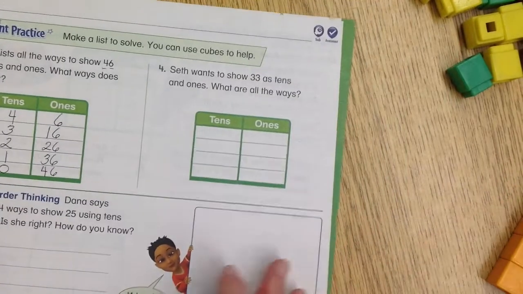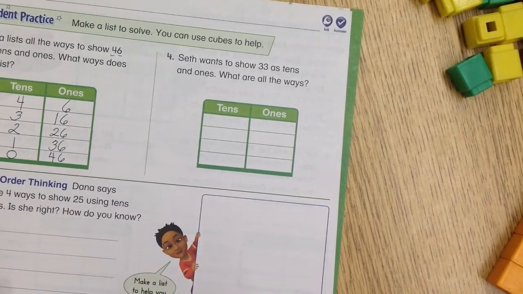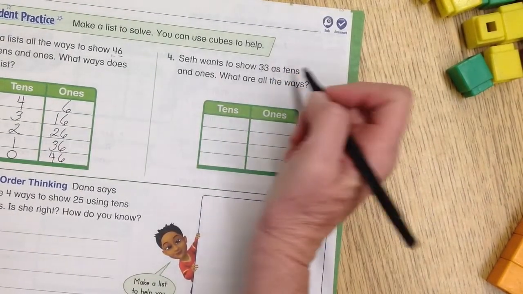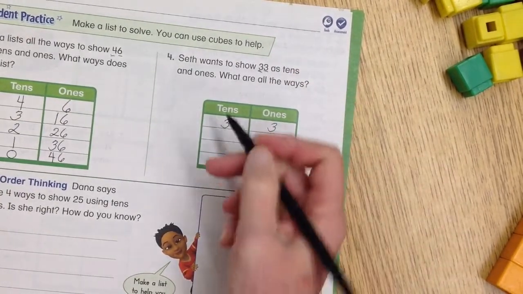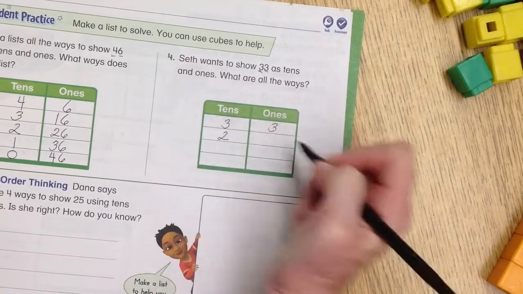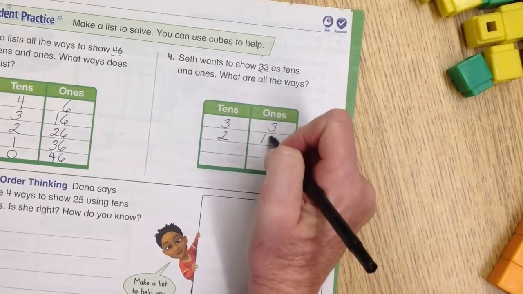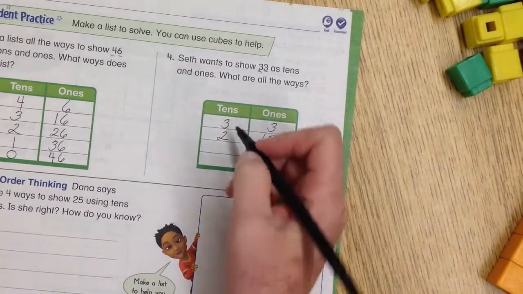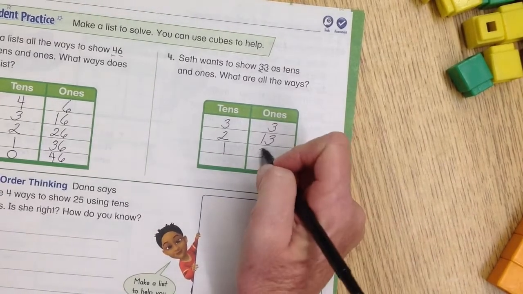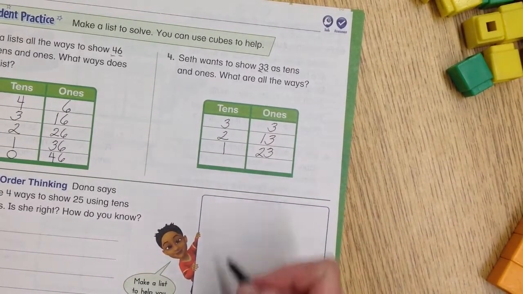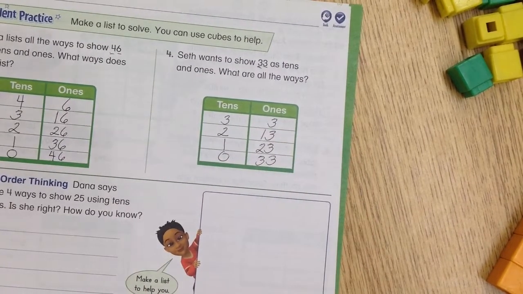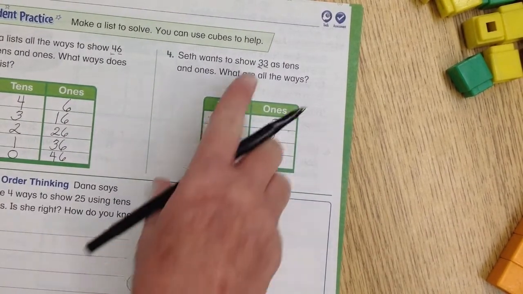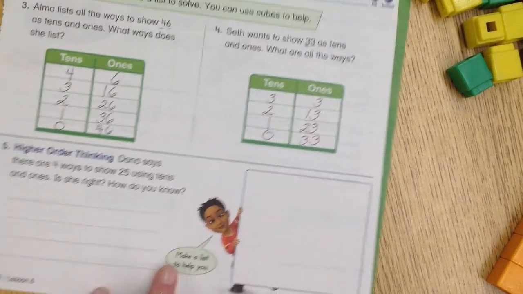Number 4. Seth wants to show 33 as tens and ones. What are all the ways? 3 tens, 3 ones. Take one of them apart. We have 2 tens, but we get 10 more ones. Take another one apart, get 10 more ones. Take another one apart, get 10 more ones. So different ways that you can play with the same number.